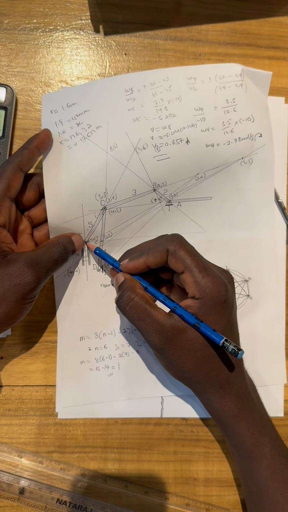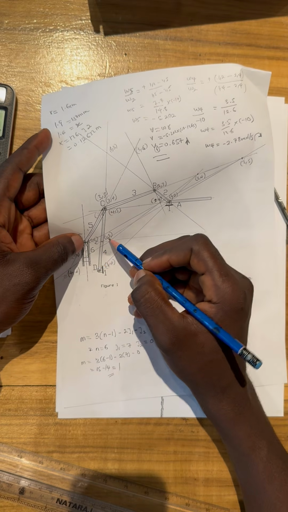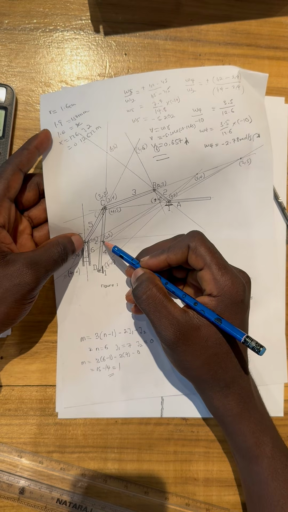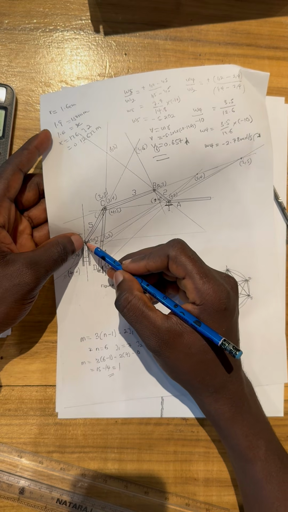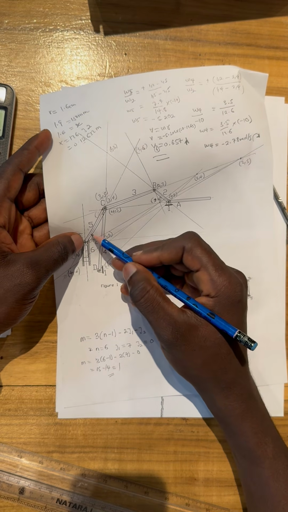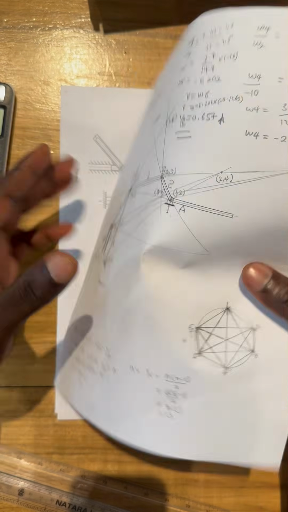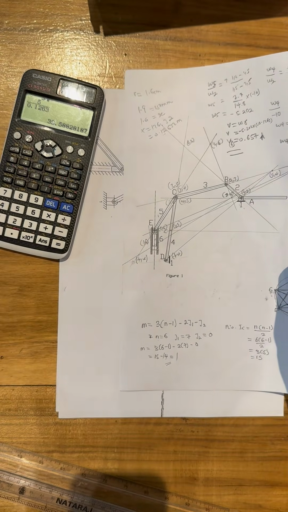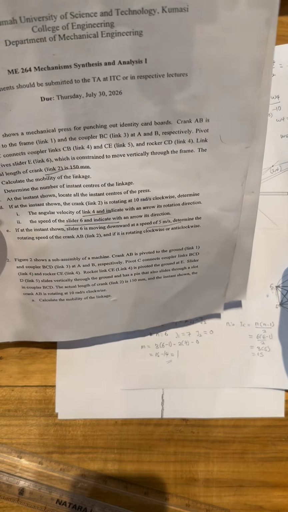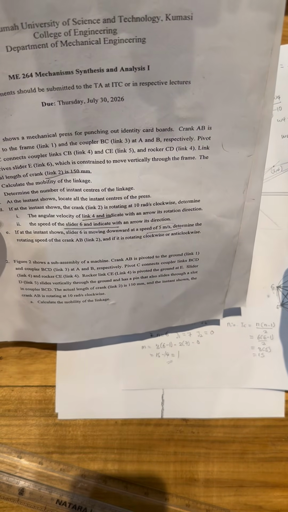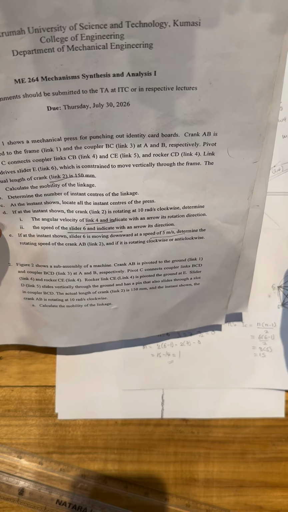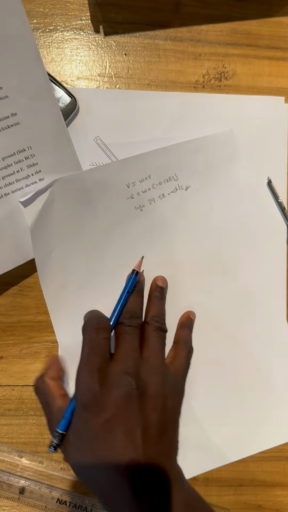If I know the sliding velocity at that point and the radius from there to the center of rotation, I can use them to get the angular velocity of link 5. The question asks that I should determine the rotating speed of crank AB, and tell whether it's clockwise or anti-clockwise. So we are going to use the same relationship we used here.